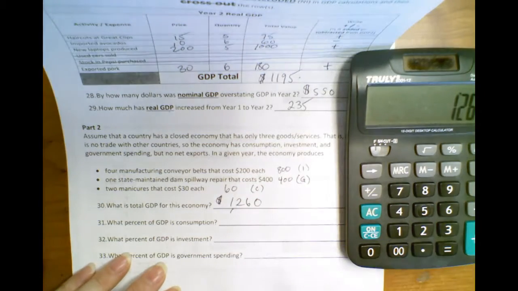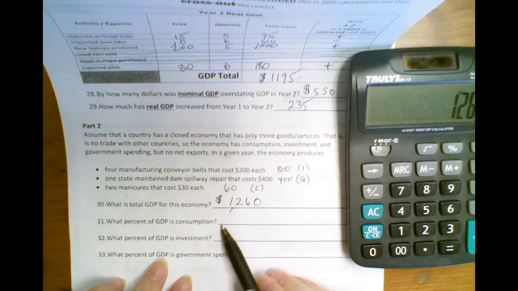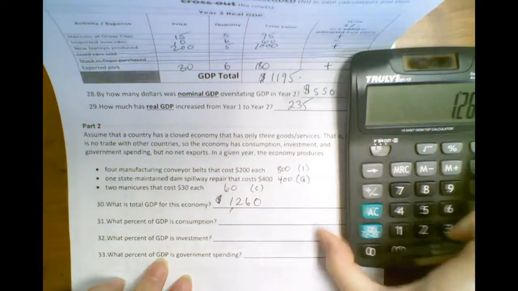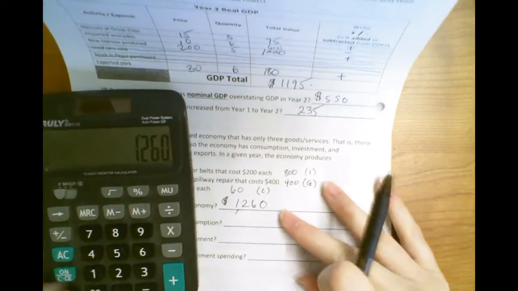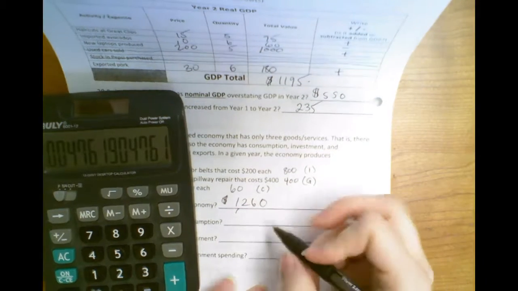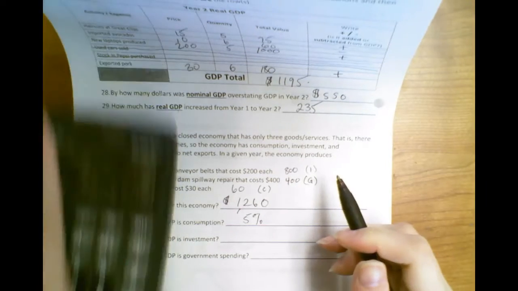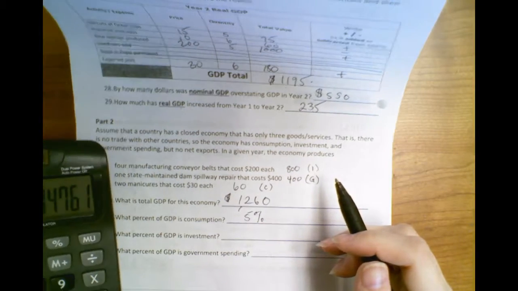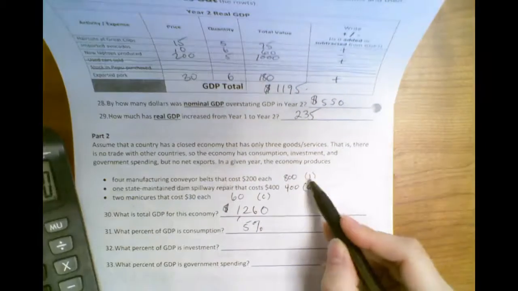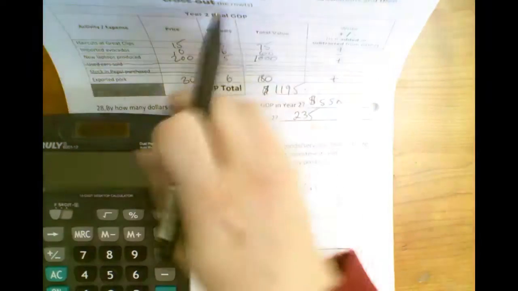$1,260 is total GDP. And then we've got to find out for consumption, which is this one, what percentage of this is consumption. So then we take 60 divided by the total, 1260, to get the percentage, so that's about 4 to 5%. Consumption is 5%, okay, in this economy. Then investment, that's this one. We want to know what percentage this is from the total of the economy.